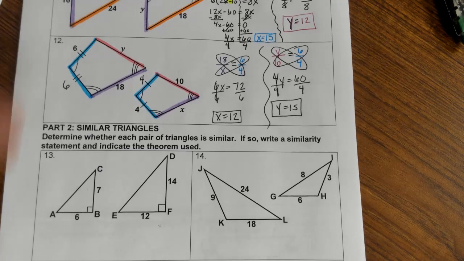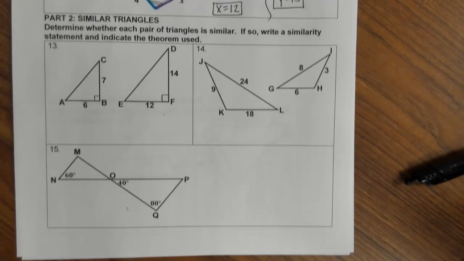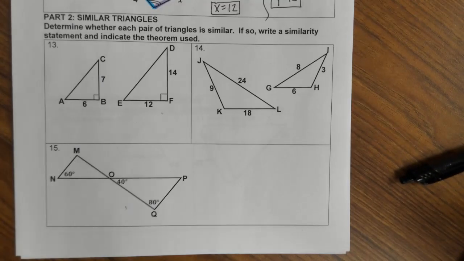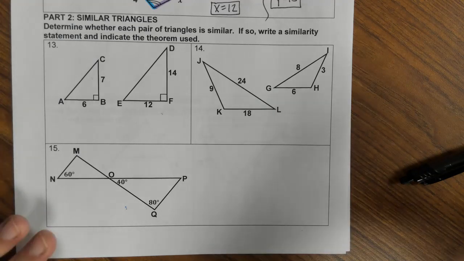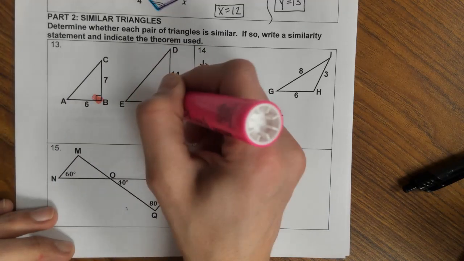Now we're going to go to our part 2 and look at specifically your similar triangles. We're going to determine if each pair of triangles is similar. If so, we want to not only write the similarity statement, which I know a lot of my students were getting confused on with the quiz, what the similarity statement actually is, but we also want to indicate which theorem was used: angle, side, or side. So with number 13, first off the bat, what I see here is a 90-degree angle.